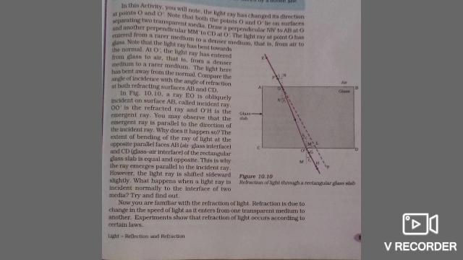So here, when a ray of light enters from one medium to another medium, the light ray bends. When a ray of light enters from rarer medium to denser medium, it bends towards the normal. We can see in the diagram OO dash bending towards the normal, N dash. When the ray of light travels from denser medium to rarer medium, then it bends away from the normal.